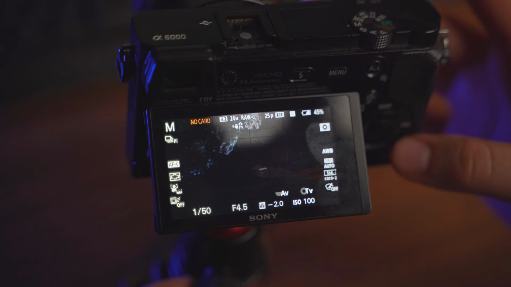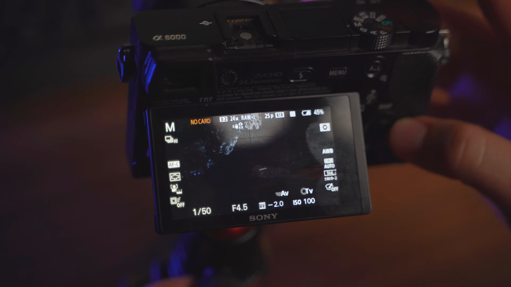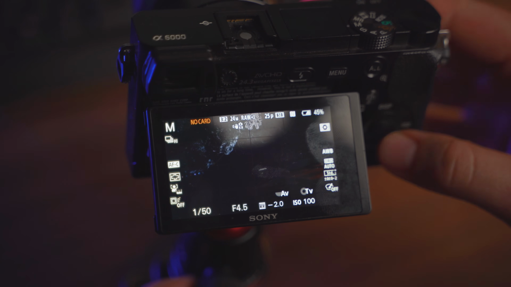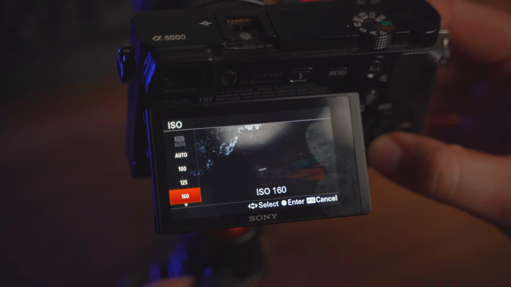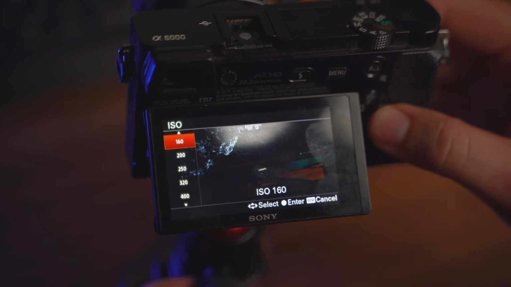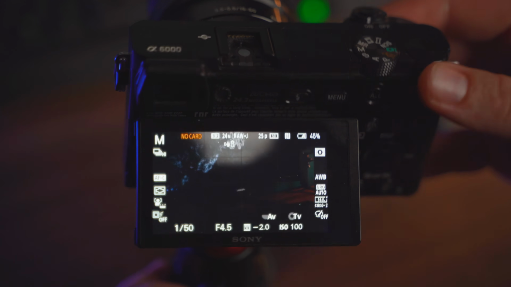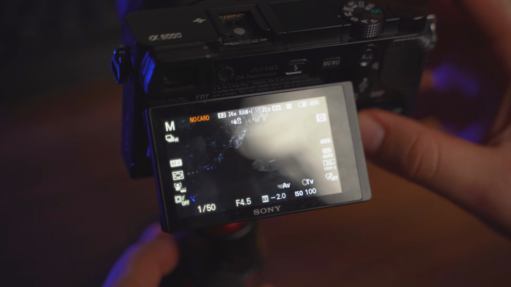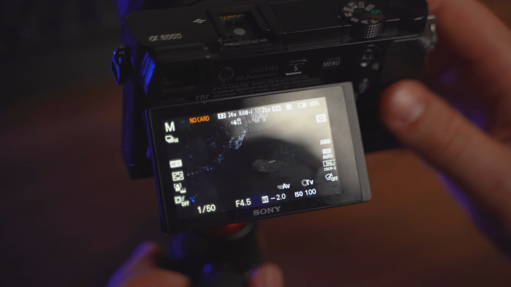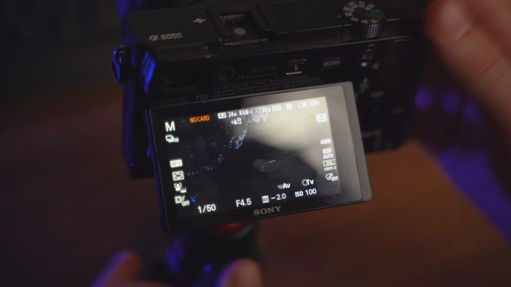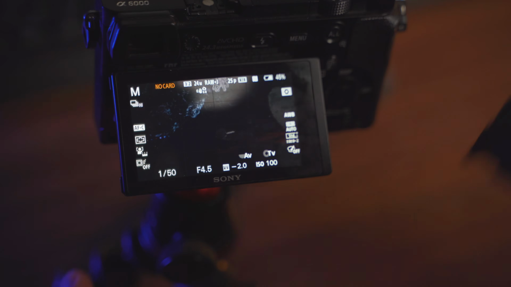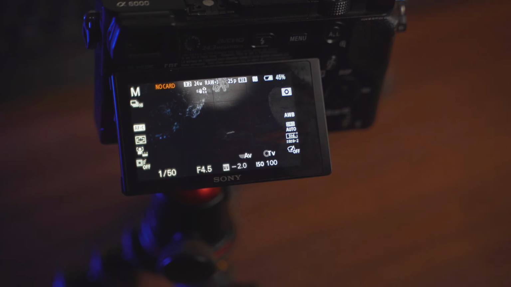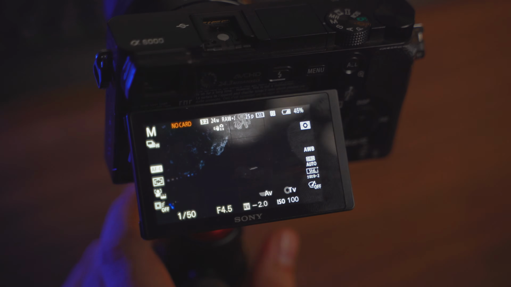Now, the way it's set up for me is this dial button dials the shutter speed, and if I press right and then dial it back and forth, I change the ISO, and on the right dial wheel here I have my aperture. So basically I'm playing around with the aperture and the shutter speed. I try to keep the ISO as low as possible, and this is something you just have to get used to. It's like when you're playing a game and you don't really think about how you're playing, that's how it's going to be if you put your hours into it.